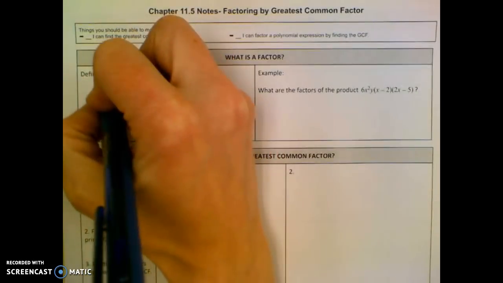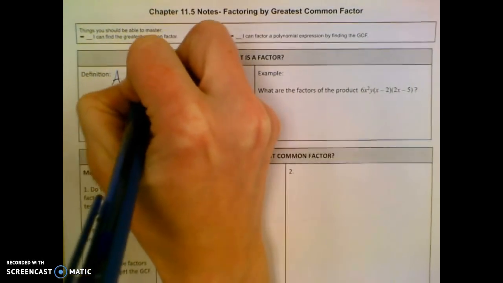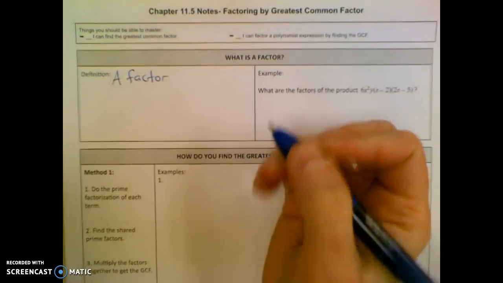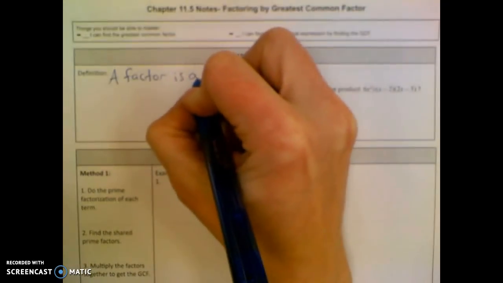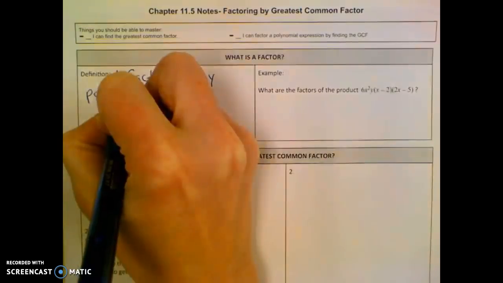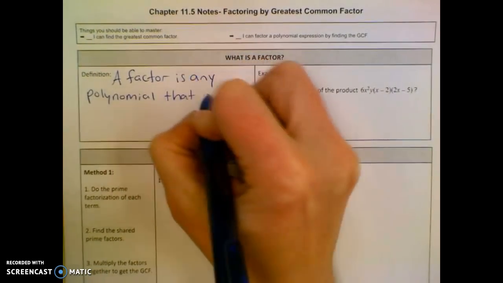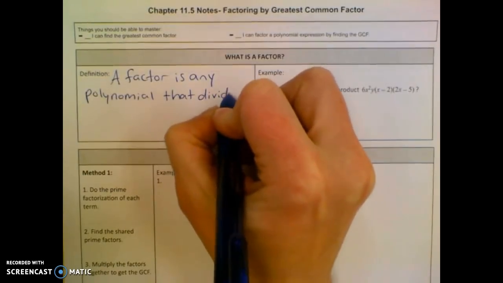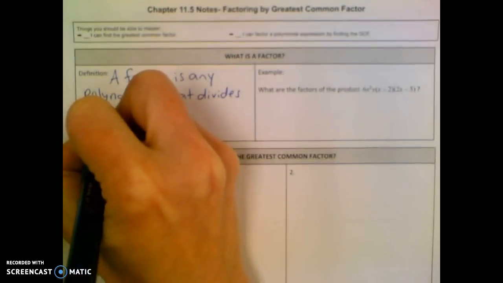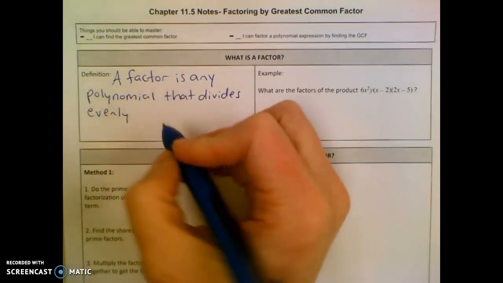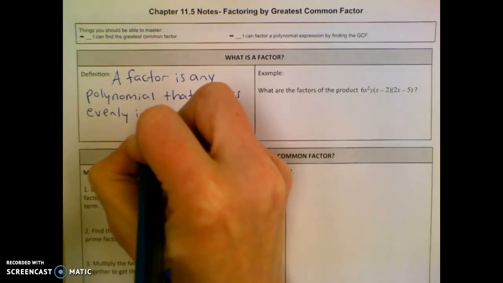Well, a factor is any polynomial that divides evenly into a larger polynomial.